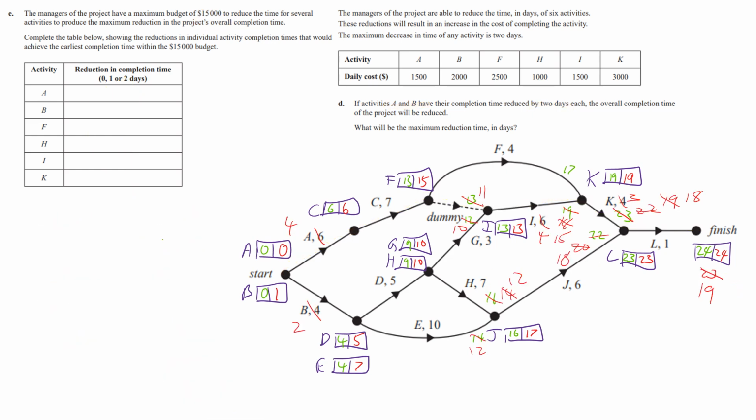Okay, I had to rearrange things a bit and squeeze everything on. Now this is your classic crashing problem. This is part D up here, but it's got these costs here. So crashing by 1 day for A costs you 1,500, for B 2,000, F 2,500, H 1,000, I 1,500, and K 3,000. You've got a total budget of 15,000, and you've got to spend it crashing 0, 1, or 2 days for activities A, B, F, H, I, and K.